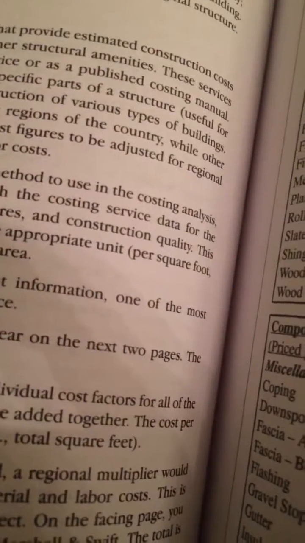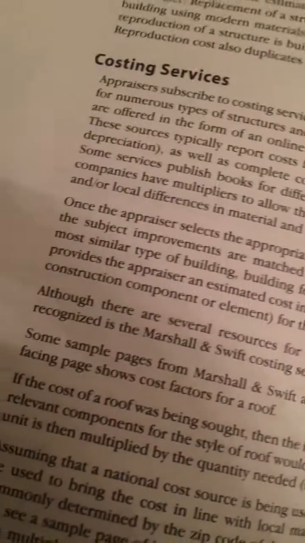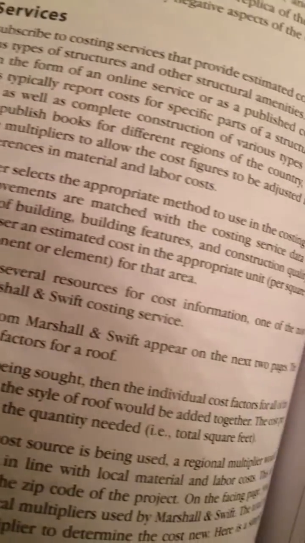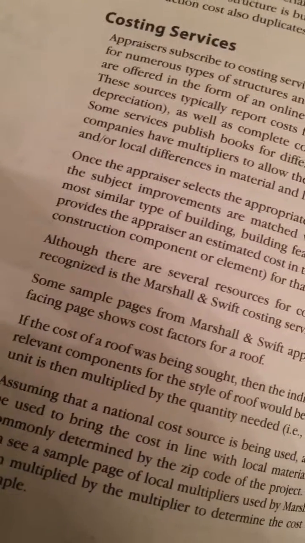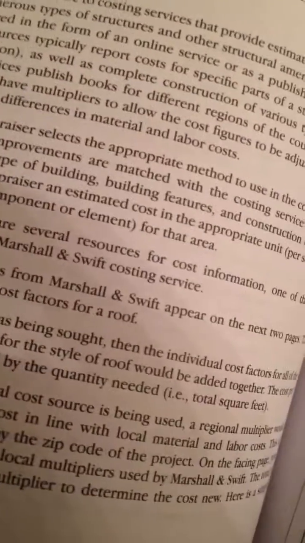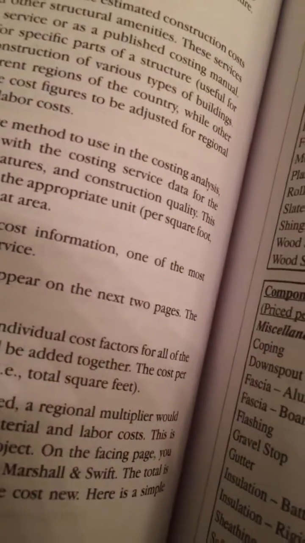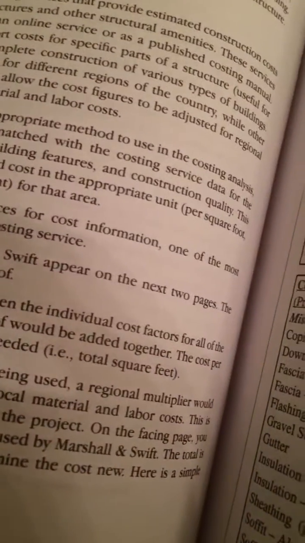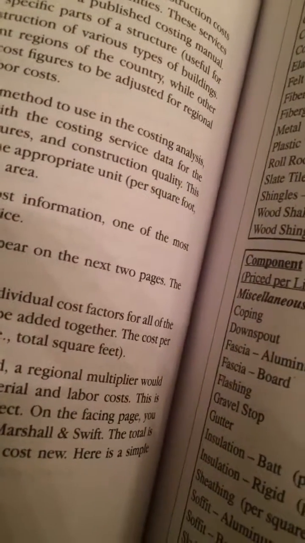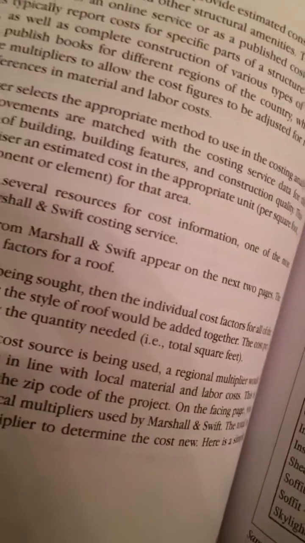Once the appraiser selects the appropriate method to use in the costing analysis, the subject improvements are matched with the costing service data for the most similar type of building features and construction quality. This provides the appraiser an estimated cost in the appropriate unit, per square foot, construction component or element for that area.